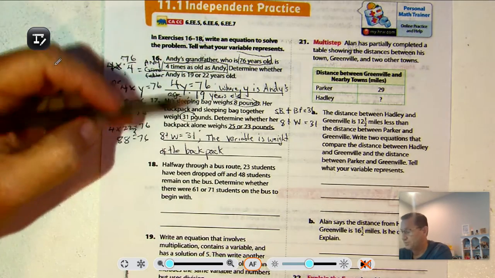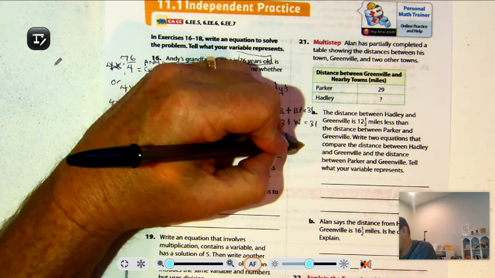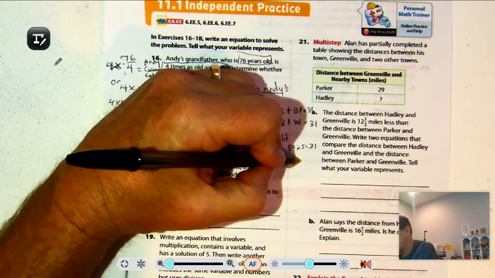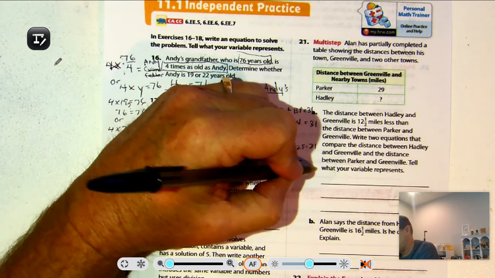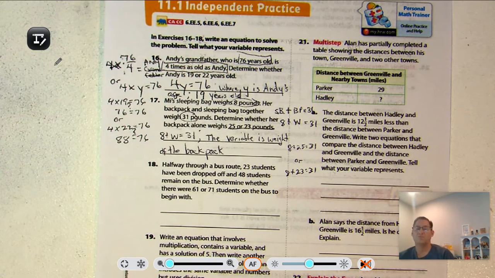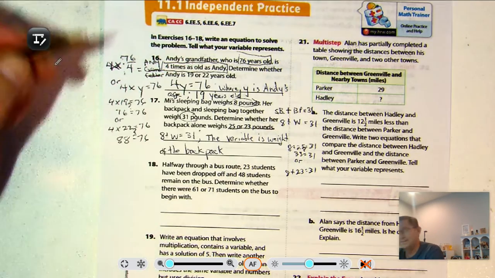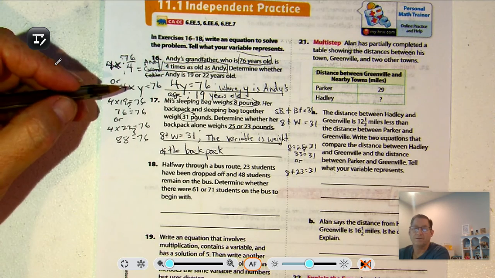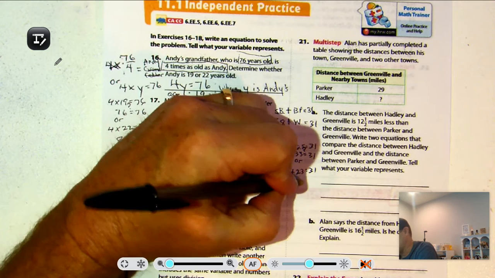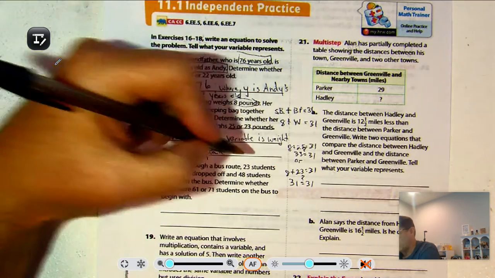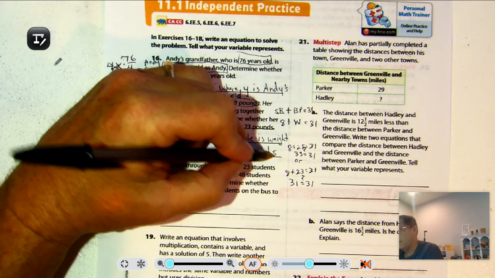All right, so let's substitute 25 and 23. So 8 plus 25, does that equal 31? Or does 8 plus 23 equal 31? Well, 25 plus 8 is 33. Well, that doesn't equal 31. So 25 is not a solution. 8 plus 23, that is 31. So our solution is 23 pounds.